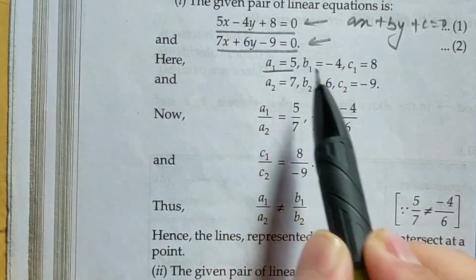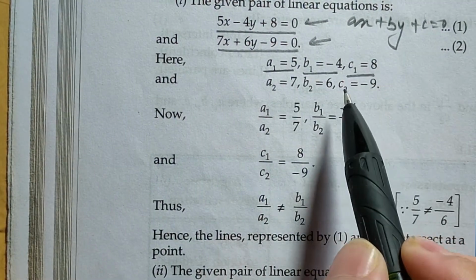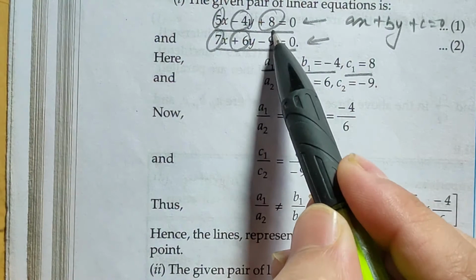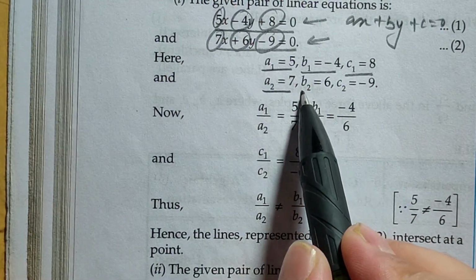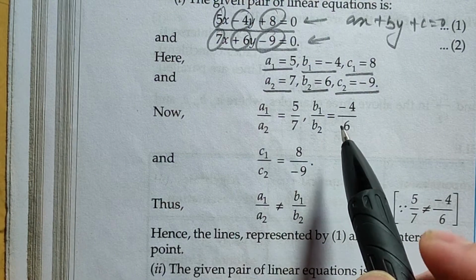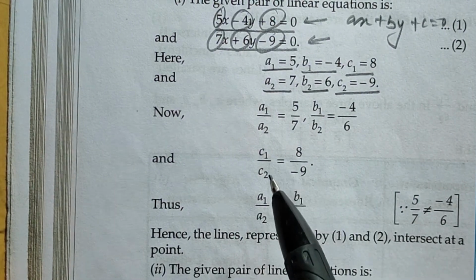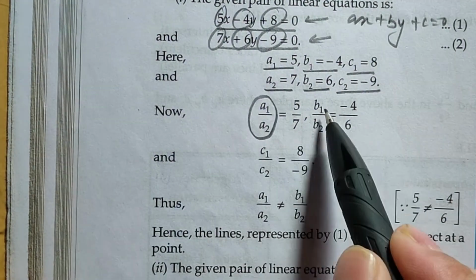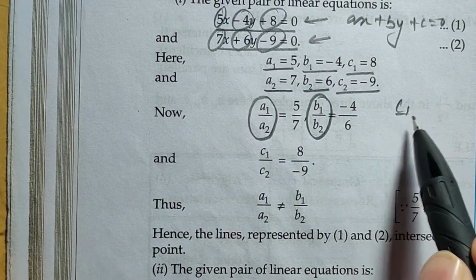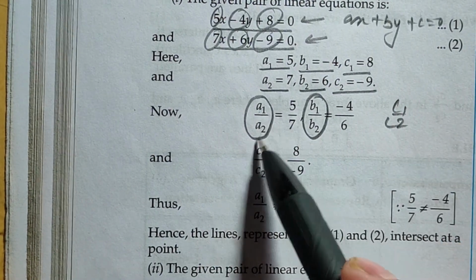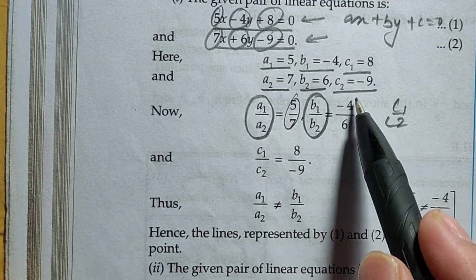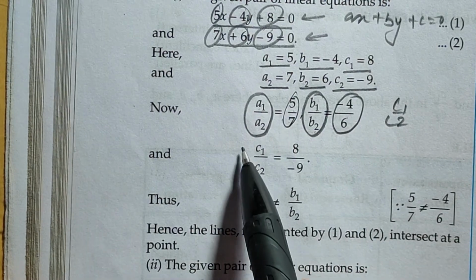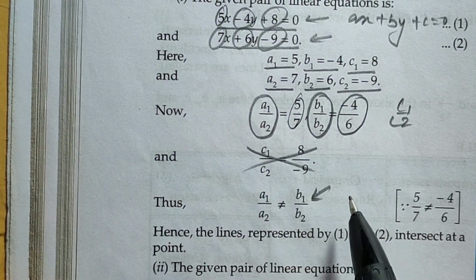From here we know that a1 is 5, b1 is -4 and c1 is 8. Similarly a2, b2, c2: a2 is 7, b2 is 6, and c2 is -9. Now in order to find out whether it is intersecting, parallel or coincident, we have to find a1 by a2, b1 by b2 and c1 by c2 in some situations. So a1 by a2 is 5 by 7, b1 by b2 is -4 by 6. We see that they are not equal, so we don't have to find c1 by c2, we can just stop here.